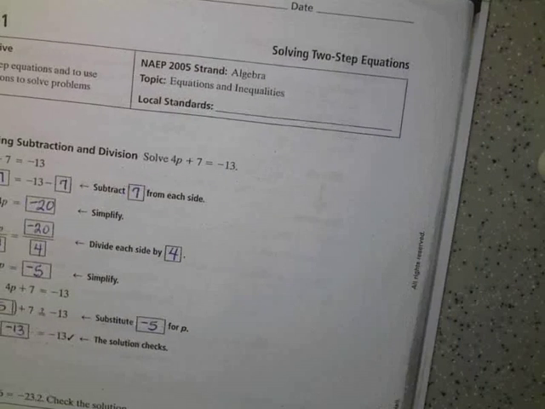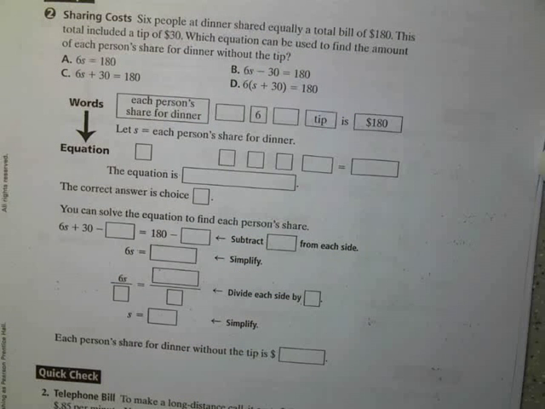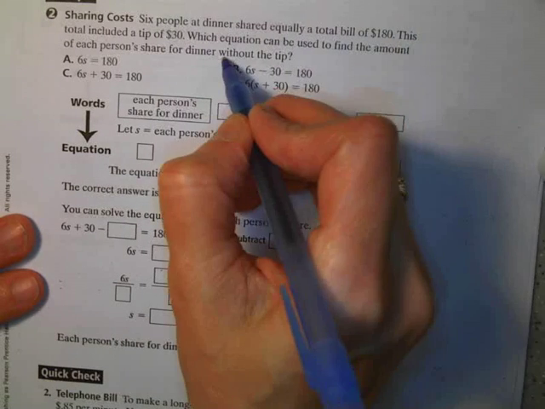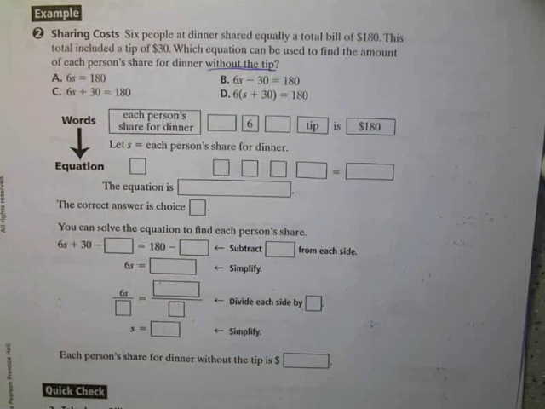Okay, I'm going to go on to the next example, and that is sharing costs. 6 people at dinner shared equally a total bill of $180. This total included a tip of $30. Which equation can be used to find the amount of each person's share for dinner without the tip? Okay, so it's basically asking you how much did each person pay before the tip.